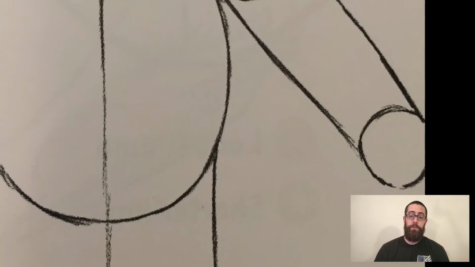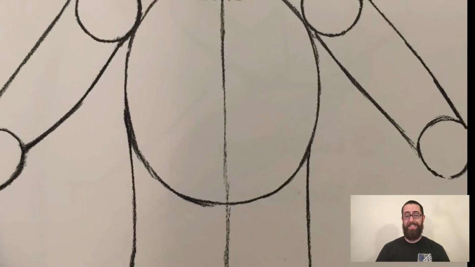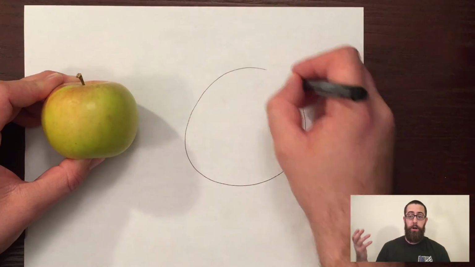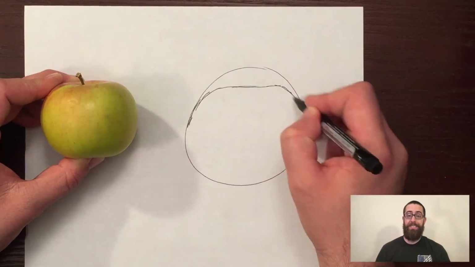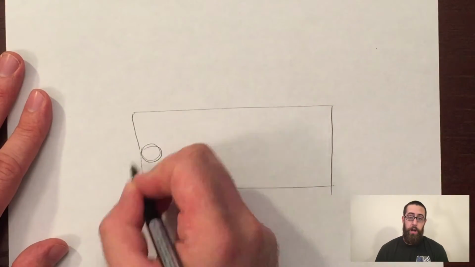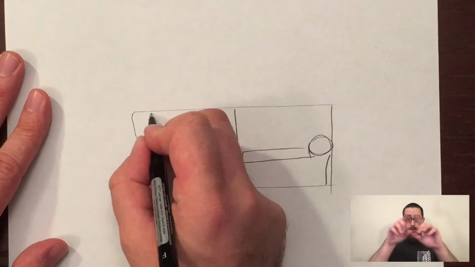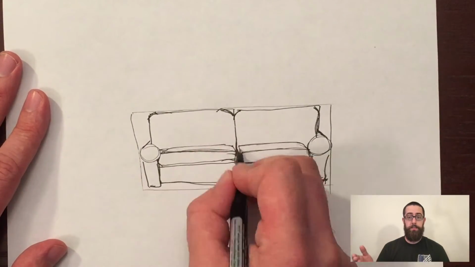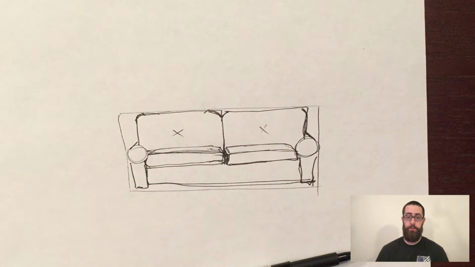Now, I want you to start looking around you and consciously breaking down some objects into their simple shapes. An apple, while not perfectly round, can be represented starting with a circle. The couch that you may be sitting on watching this can be broken down into a large rectangle with some smaller squares, rectangles, and circles on the inside to start representing the structure. Before the next video, I also want you to start doing that. Take a few objects and break them down on a page.